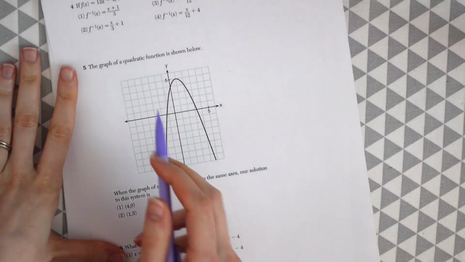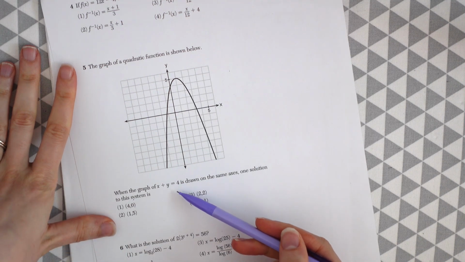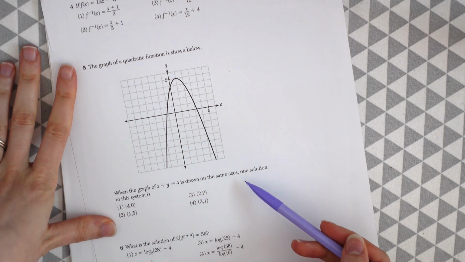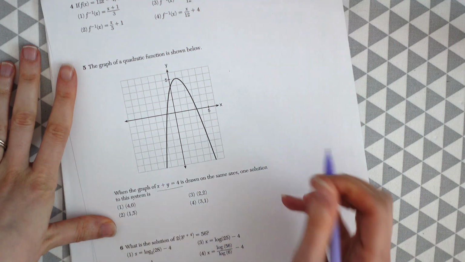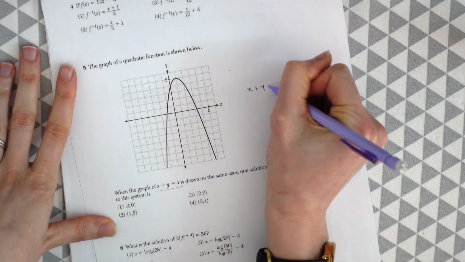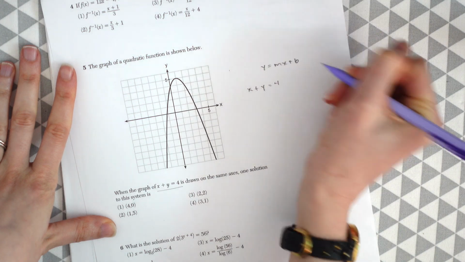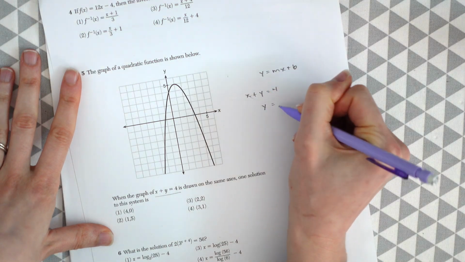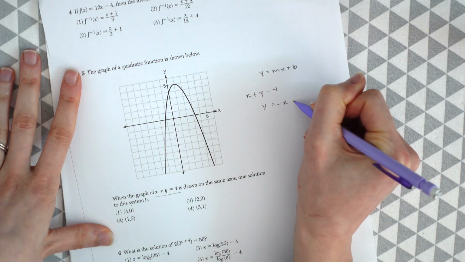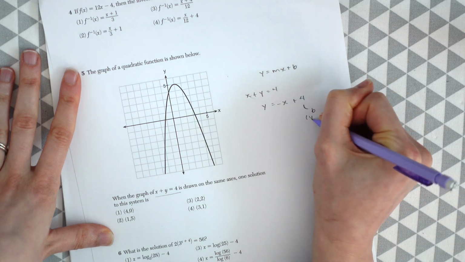Question number 5. The graph of a quadratic function is shown below. When the graph of x plus y equals 4 is drawn on the same axis, one solution to this system is what? So first let's take this to the side and get it into y equals mx plus b form, so we can graph it. We're just going to bring this x to the other side. We get minus x plus 4. So this is going to be our b, or y-intercept.